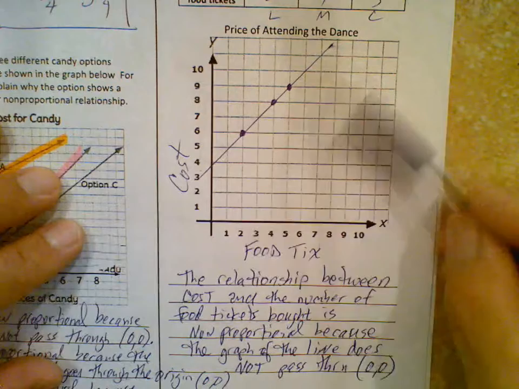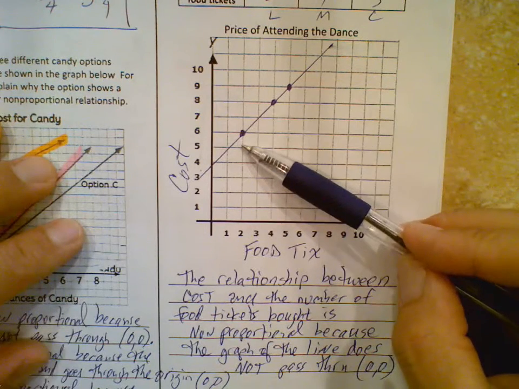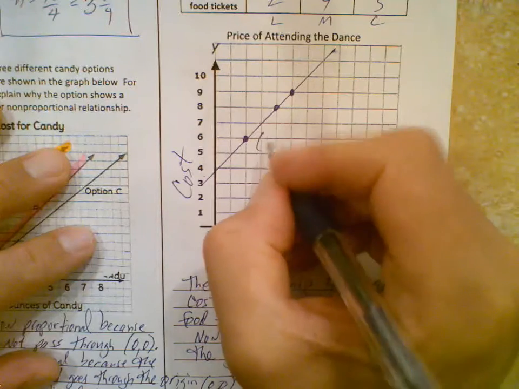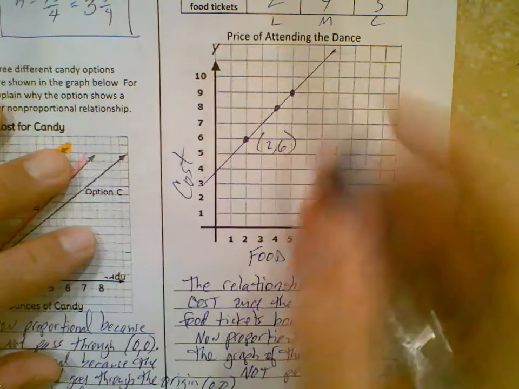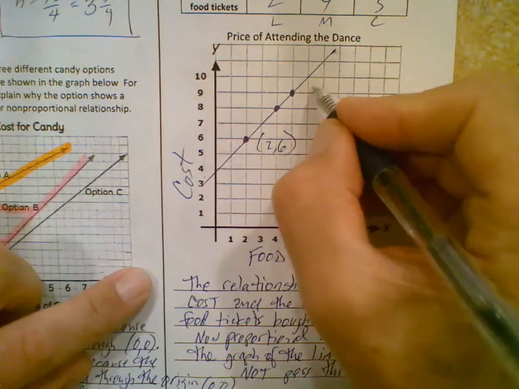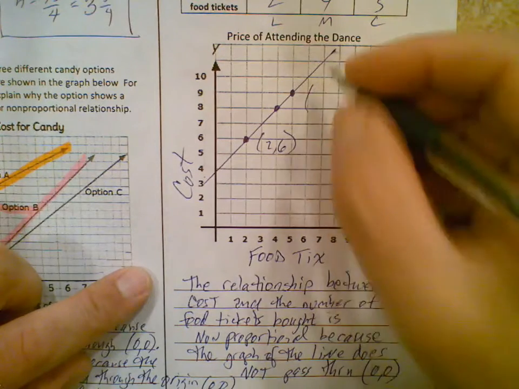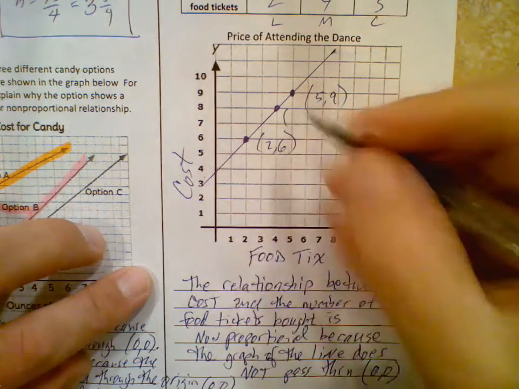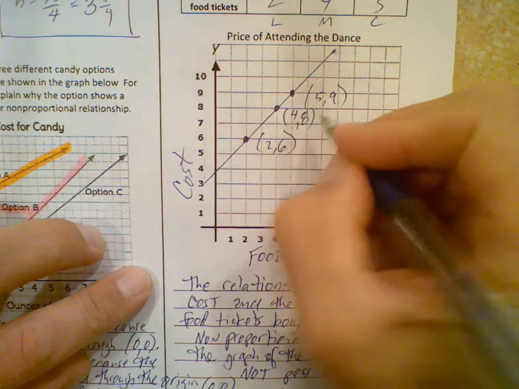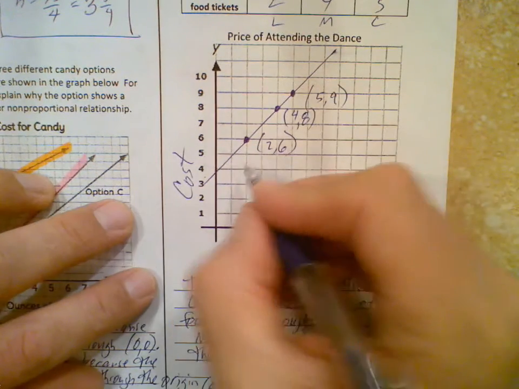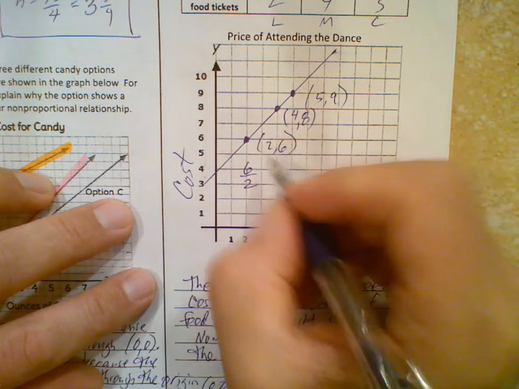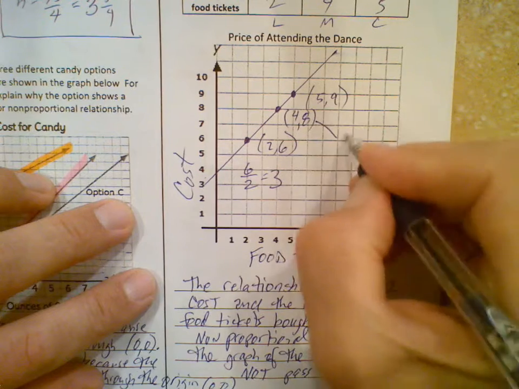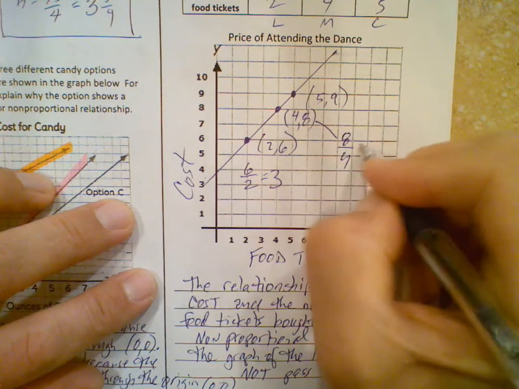So again, this is another way we've determined if ratios are equivalent. The point 2, 6 is not going to be equivalent to the point 5, 9, or the one that's 4, 8. If we check them, 6 over 2 would be 3, but 8 over 4 would be 2.